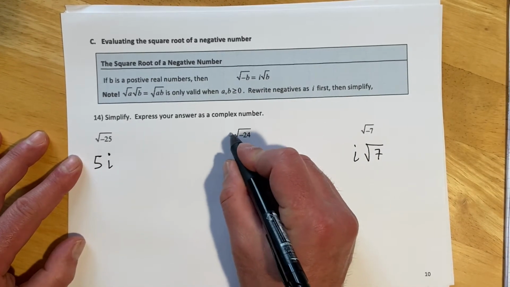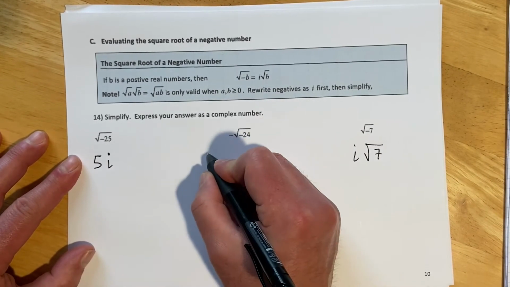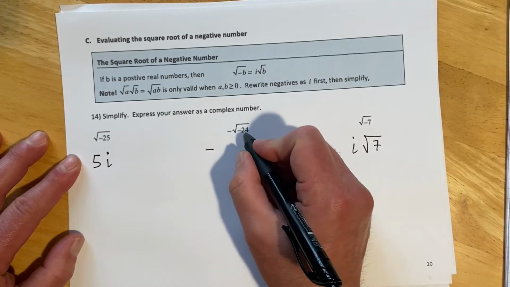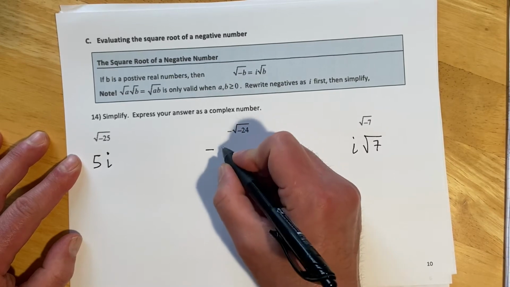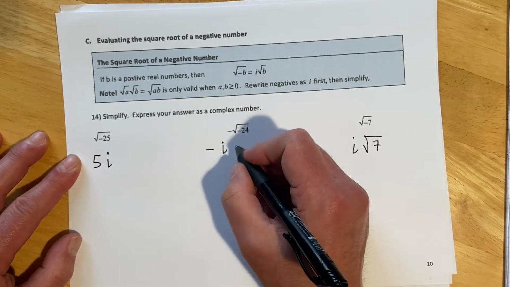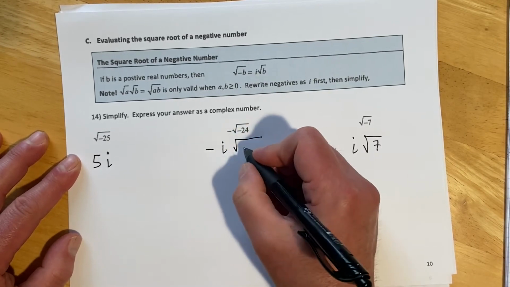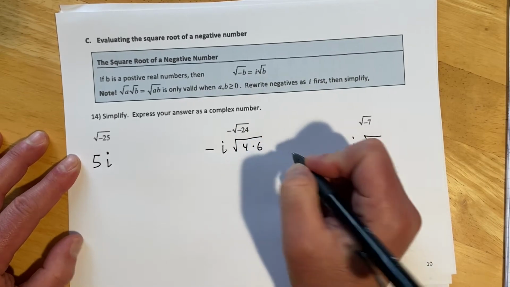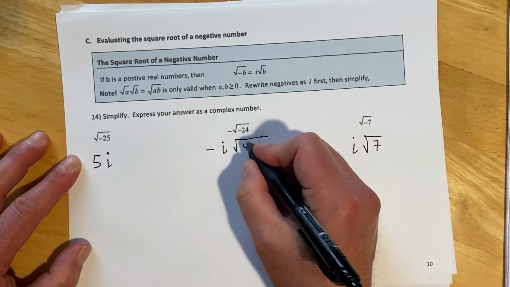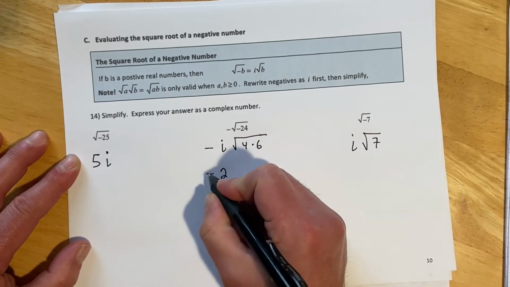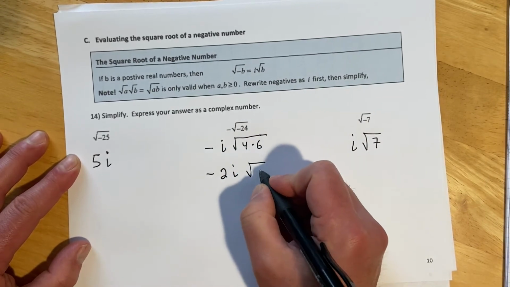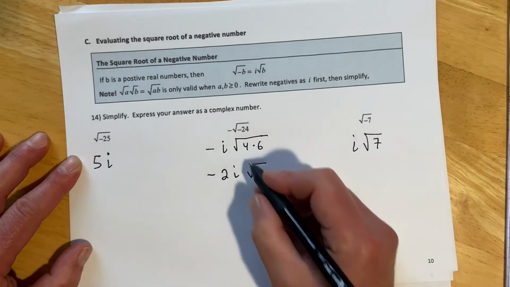So first off, it's a negative because there's a negative sign out front. And then it's going to involve an i because there's a negative under the radical. And then for that 24, I am going to think of that as a 4 times a 6. And so the square root of 4 would bring out a 2, so I'll just throw that in front there. And then we leave behind root 6.